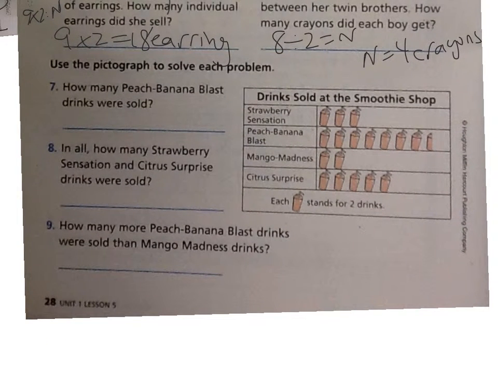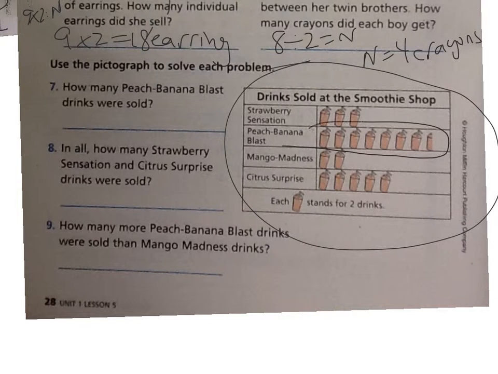Look at the pictograph. That's what this is right here. Look at the pictograph, and I want you to answer each problem. How many Peach Banana Blast drinks were sold? Okay, Peach Banana Blast. Hopefully you didn't say 1, 2, 3, 4, 5, 6, 7, 8 and a half, because you have to look at the legend or the rule or whatever they might call it.